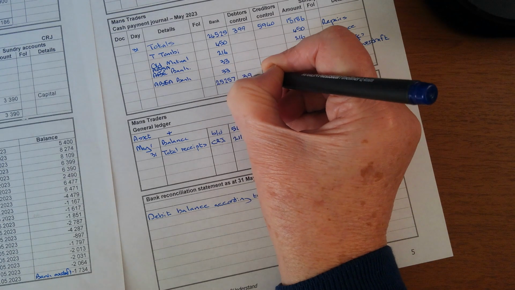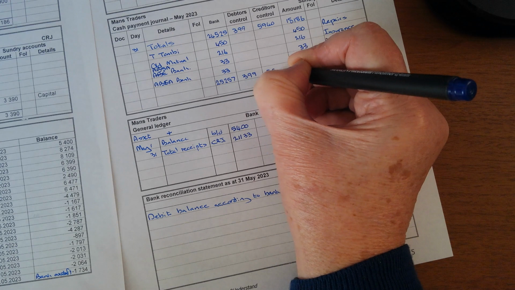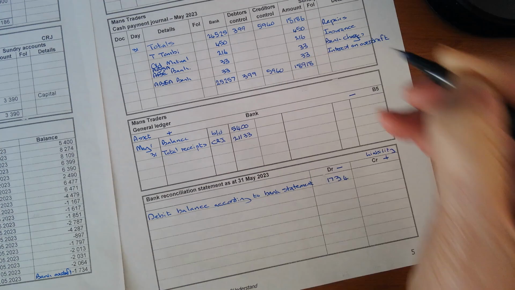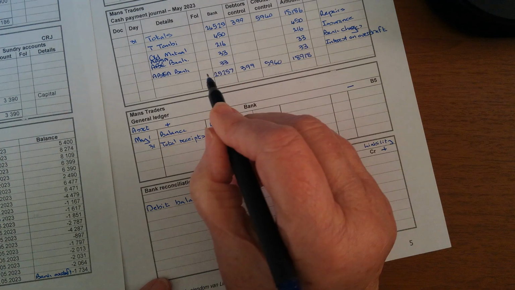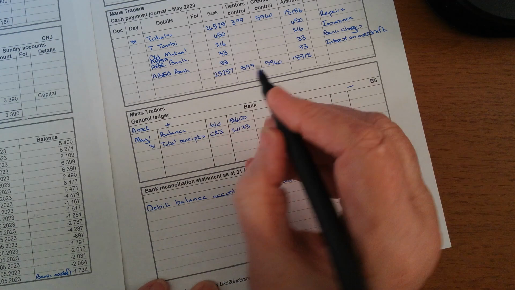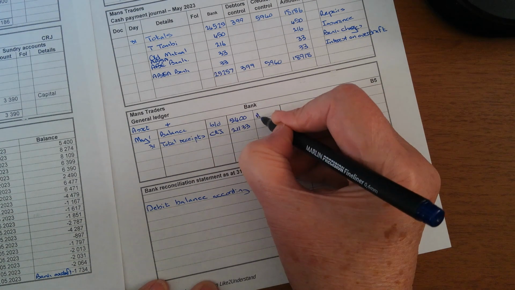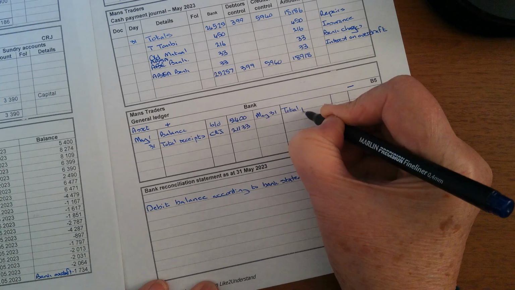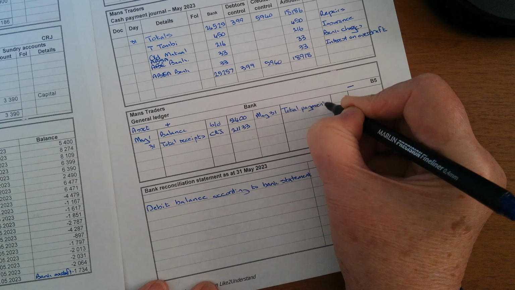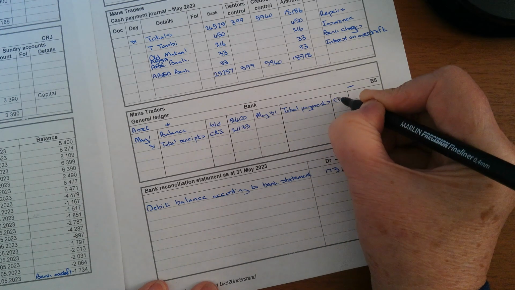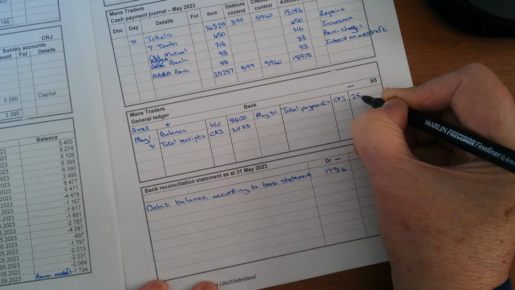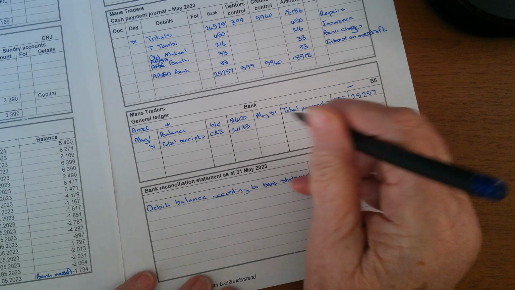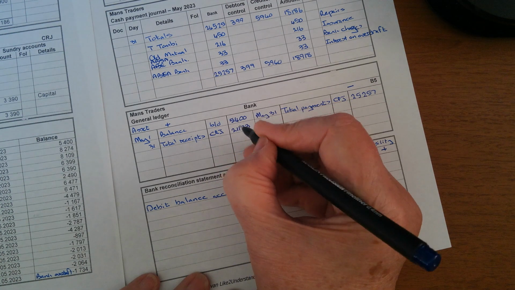These two columns will be the same again because we didn't add additional entries. And the amount will be 18,918. So I will take this total and transfer it to my bank account. So on May the 31st, my total payments, or you can write sundry accounts, that I transfer from the cash payments journal is 25,275. And that's all the entries that I have to do, so I can add up the debit side.